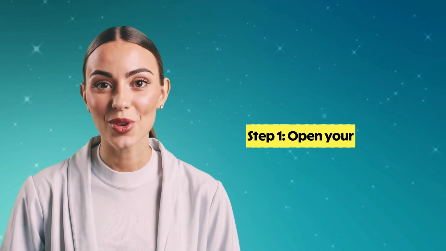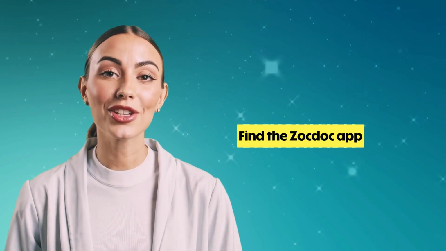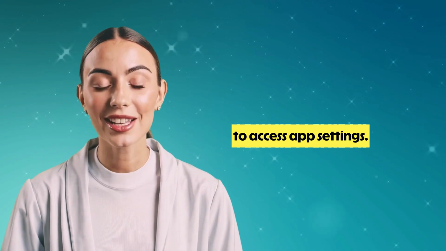Step 1. Open your device settings and navigate to Apps or Application Manager. Find the Zocdoc app and tap on it to access app settings.